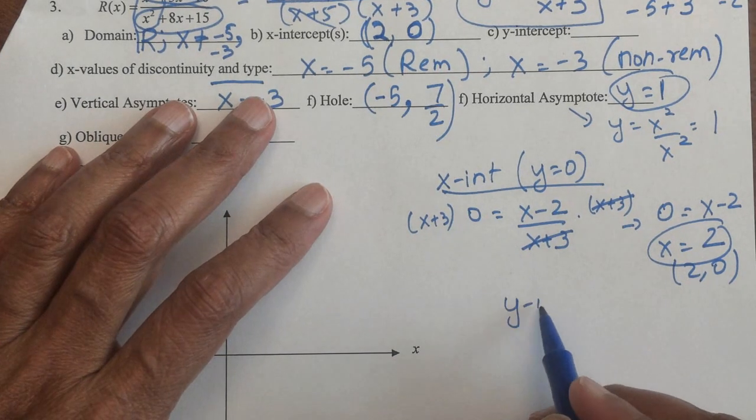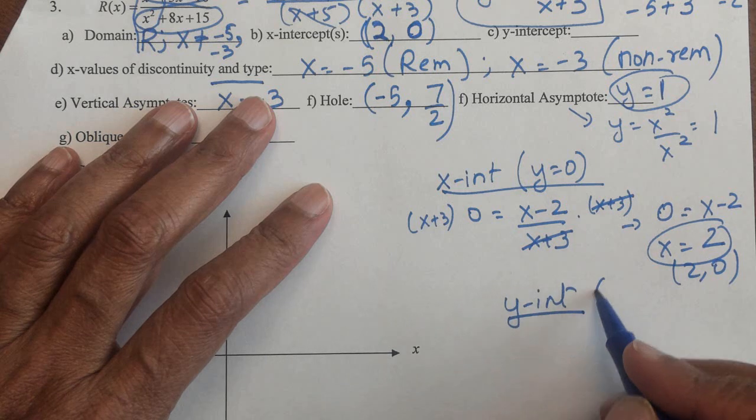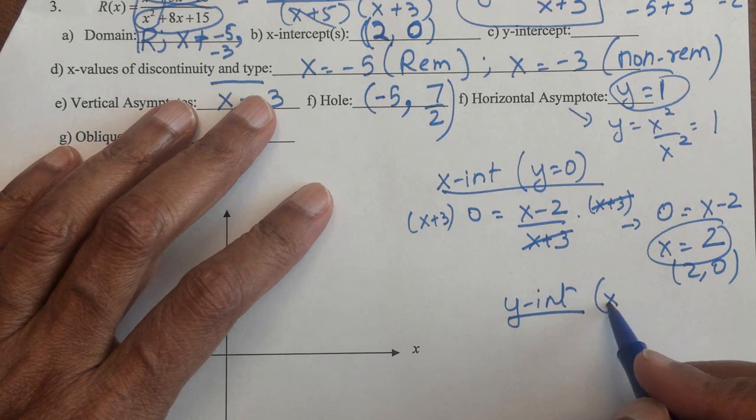Now I'll do the y-intercept. Whenever you solve for the y-intercept, which is on the y-axis, x is always set to be 0.